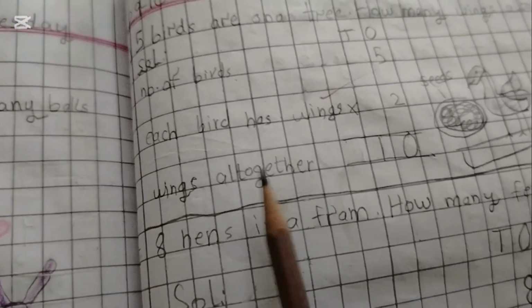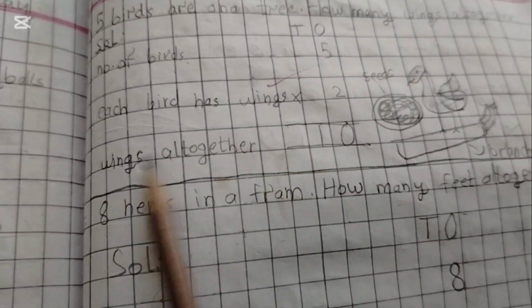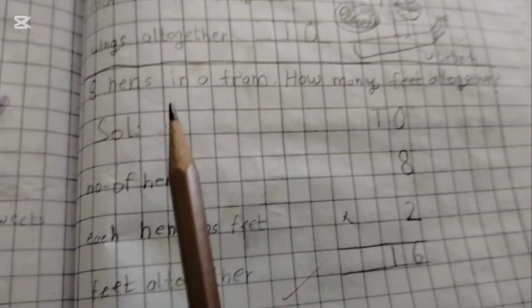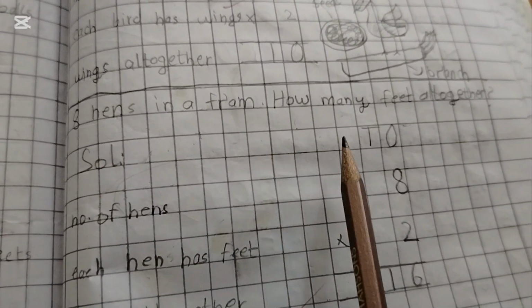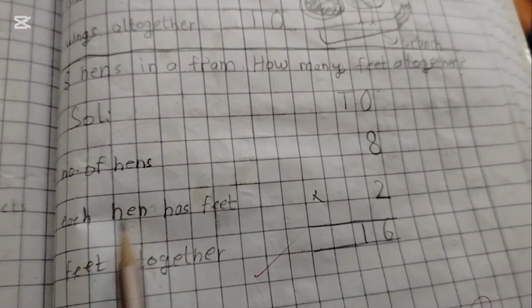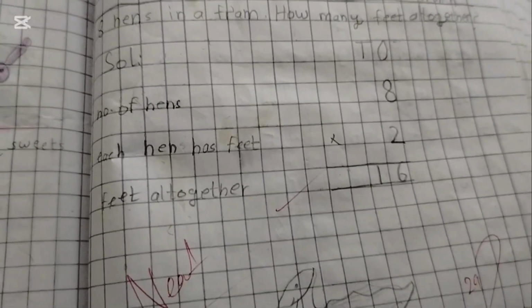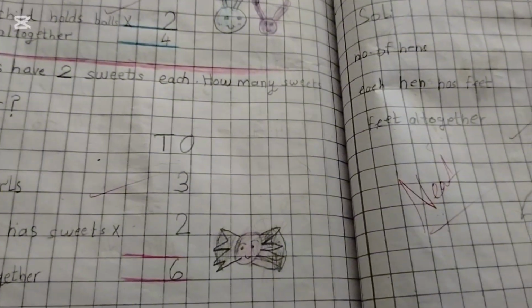The next question is: 5 birds are on a tree, and how many wings altogether? So let's start. Number of birds is 5, and each bird has 2 wings, so altogether the answer is 10. The next question is: 8 hens in a farm, and how many feet altogether? Solution: number of hens is 8 and each hen has 2 feet, so altogether the answer is 16. In this way we complete these questions.